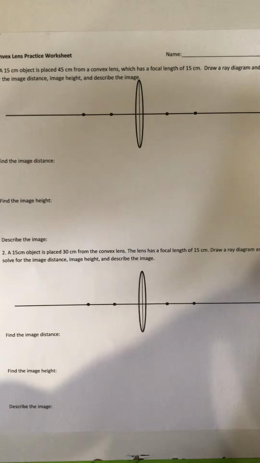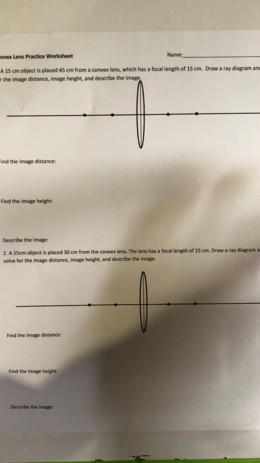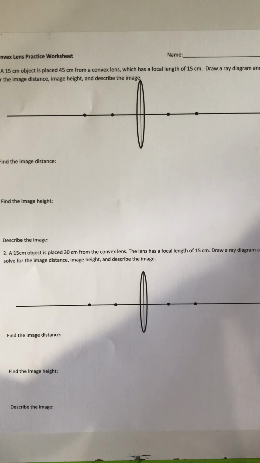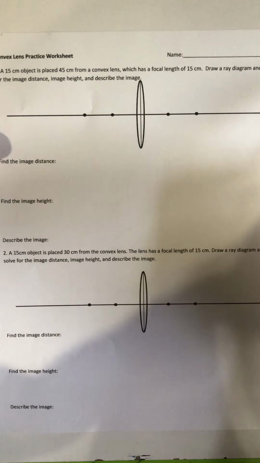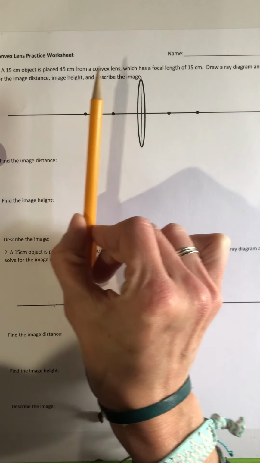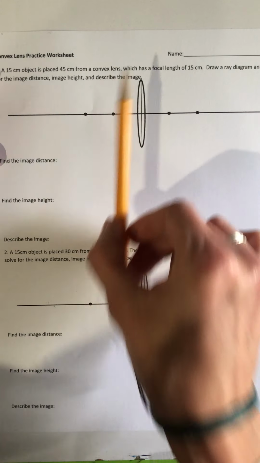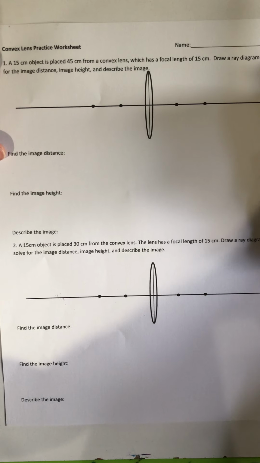Okay guys, so today you're going to be doing the math portion of the convex lenses. So hopefully by now you've learned how to draw the lens diagrams, the ray diagrams, and see what happens when an object is placed back here, or placed in between 2F and F, or placed in front, and kind of what happens with those as you manipulate where the object is in relation to the lens. So now we're actually going to add some math into that.